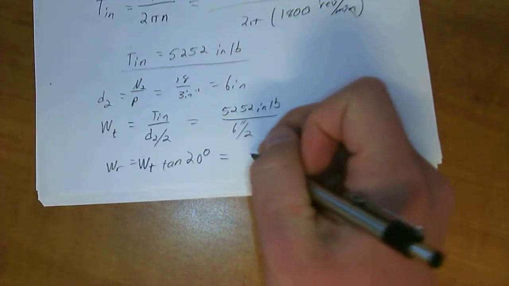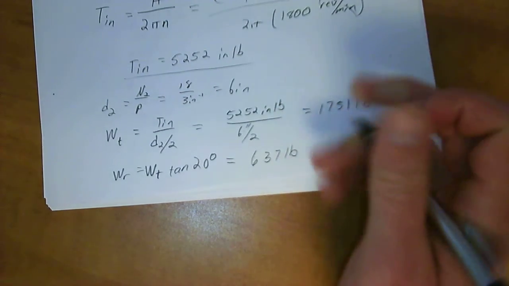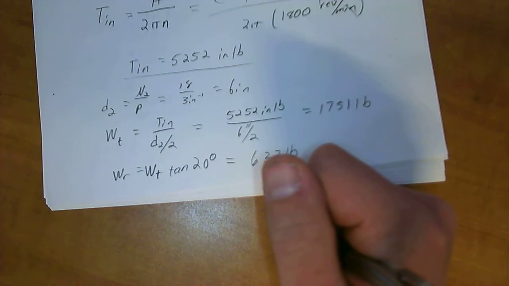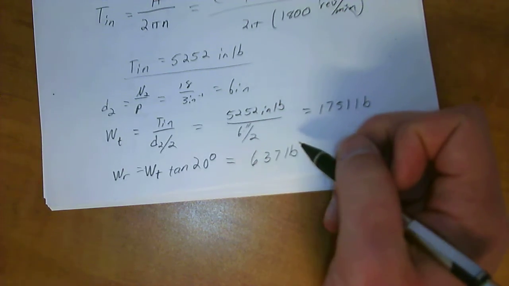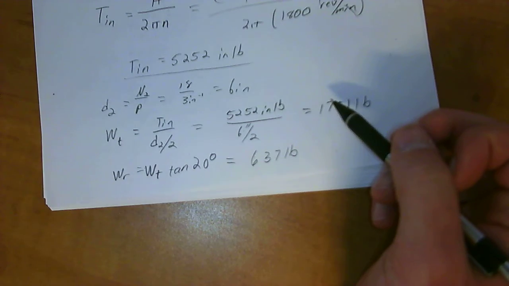Alright. Well, anyway, this is going to equal 637 pounds. Alrighty, that should get us there. Radial, yes, and the radial is less than the tangential happening on the gear, so that should be pretty good.